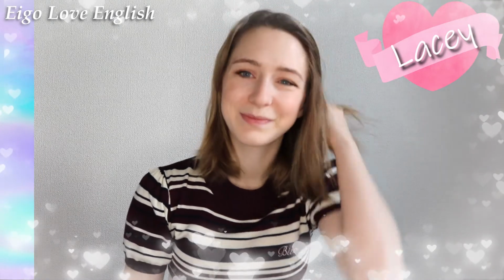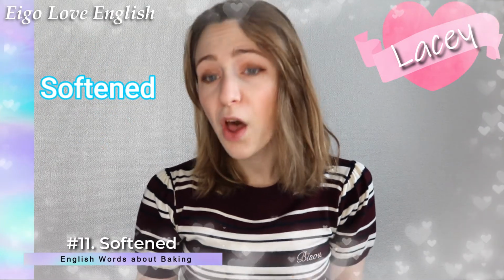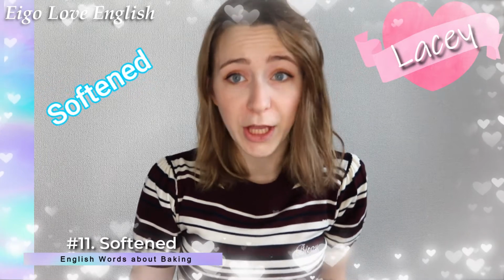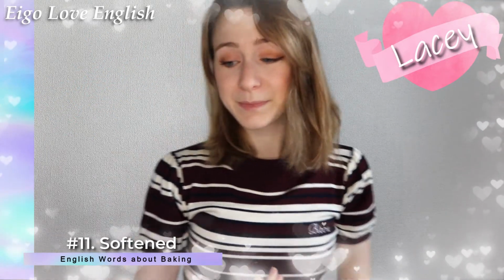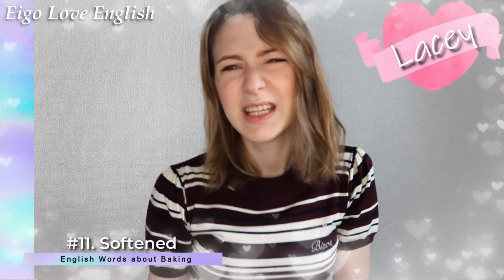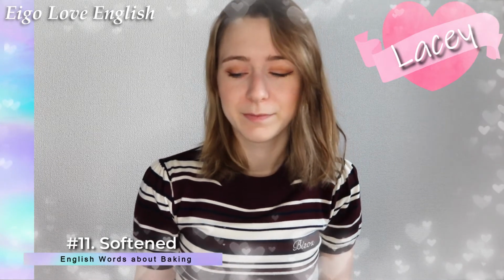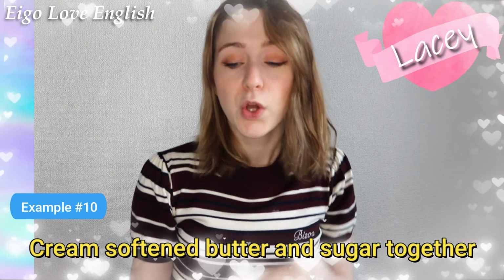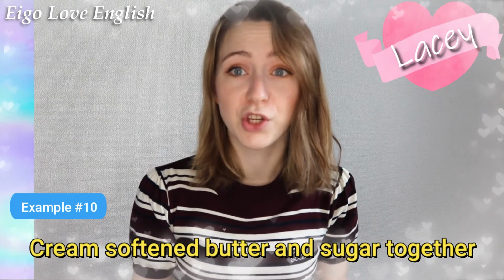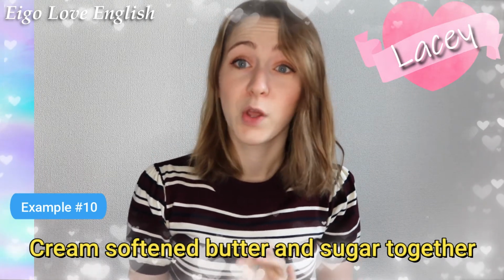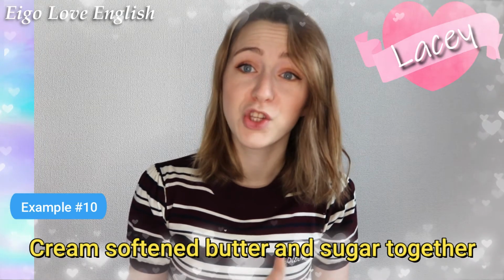And the last word we are going to cover today is softened. Softened refers to something being brought to room temperature so that it is soft. This makes ingredients easier to work with. It's typically used in reference to butter. Here's our example. Cream softened butter and sugar together.